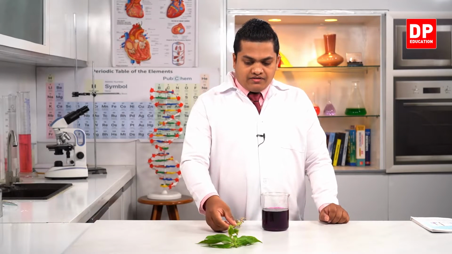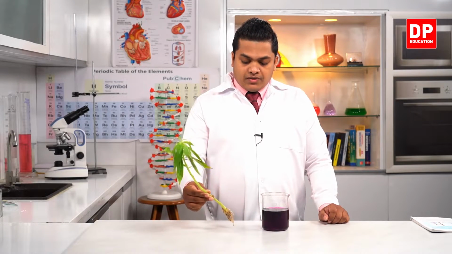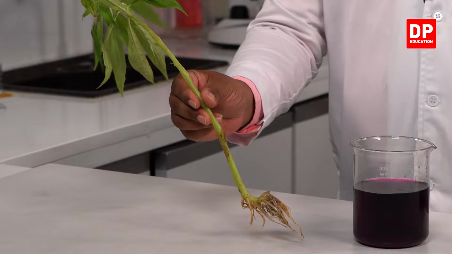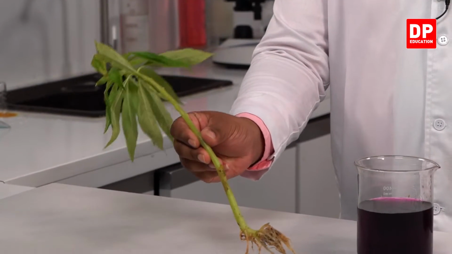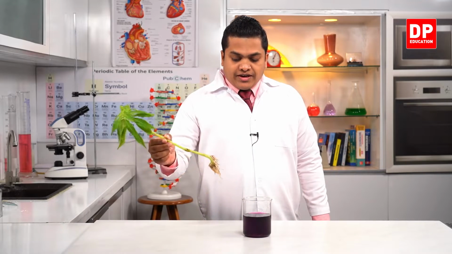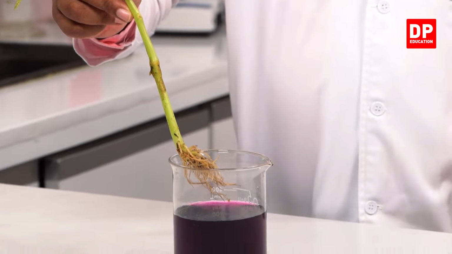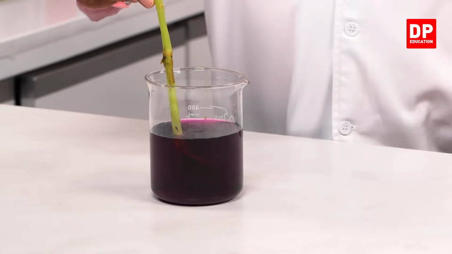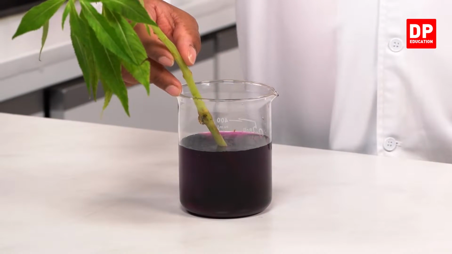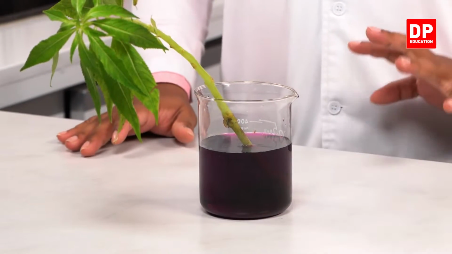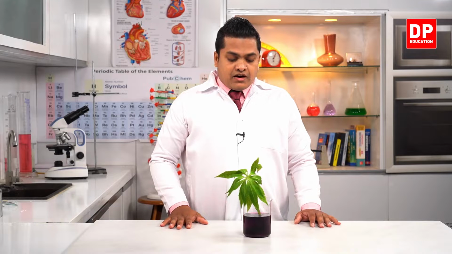Now, my dear children, I have a balsam plant with me. You can see that the trunk or the stem of the balsam plant has a green color, right? So what I'm going to do here is take this balsam plant and insert it into the potassium permanganate solution, or the Condy's solution. So I have inserted it. Now we need to keep this for a while so that the roots will absorb this solution very well. Then after that, let's see what's going to happen. So let's keep the system for a while, and then we'll observe what happens in the next step.